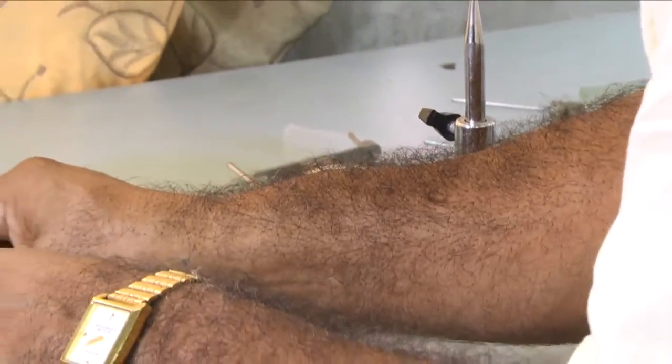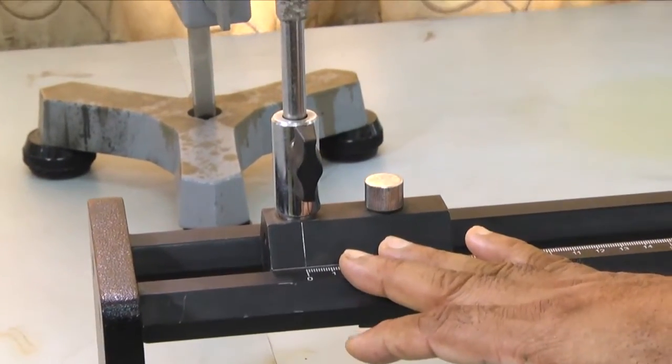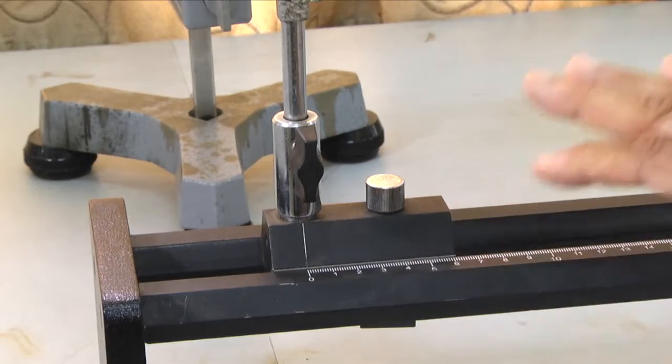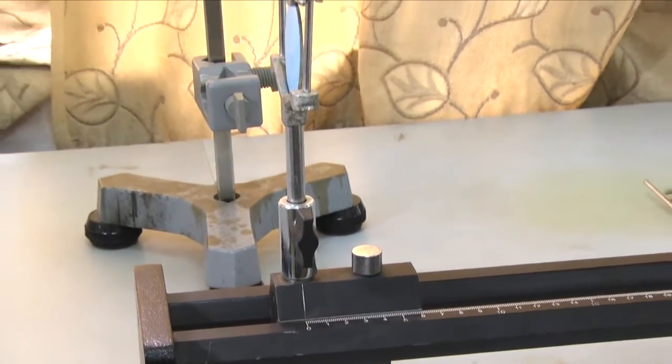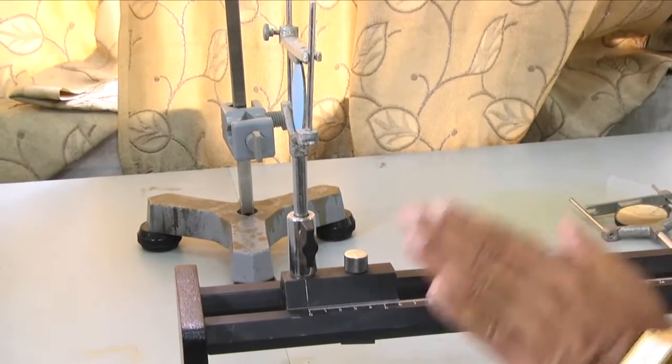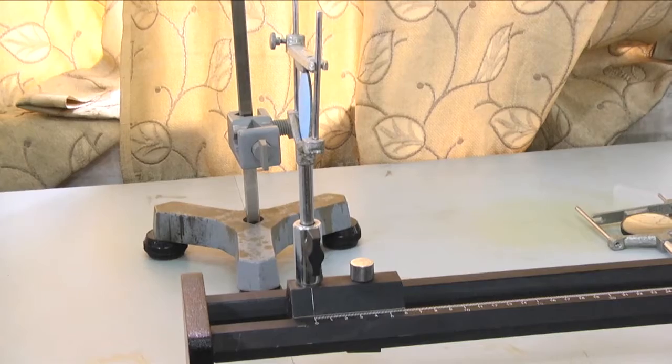I kept it at the 0 position, so the reading of the mirror is basically 0. For the whole experiment I will not change the position of the mirror. For this particular position of the mirror we will do the experiment.